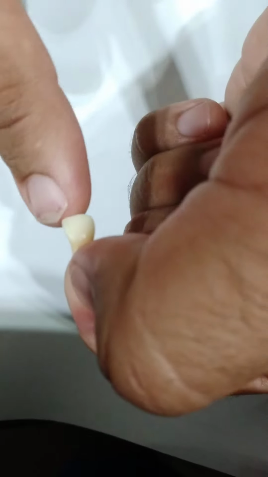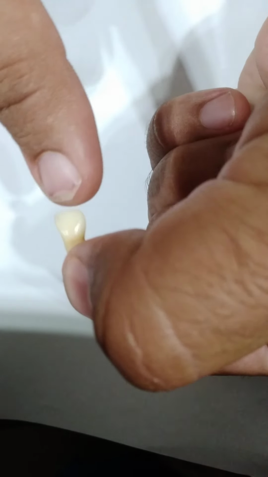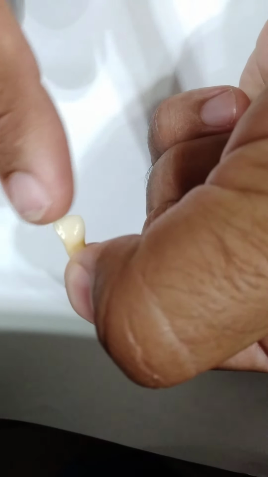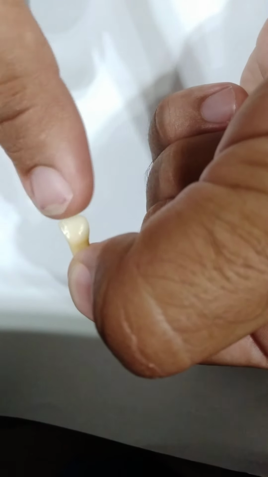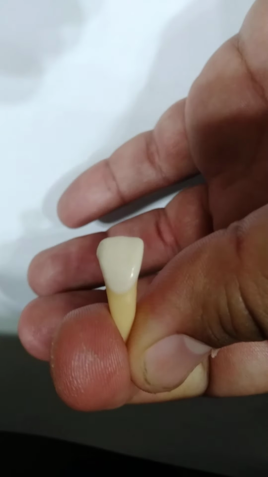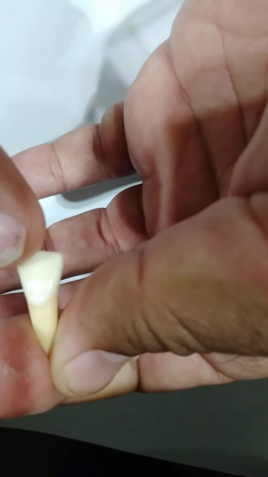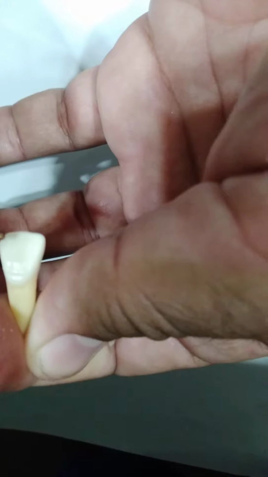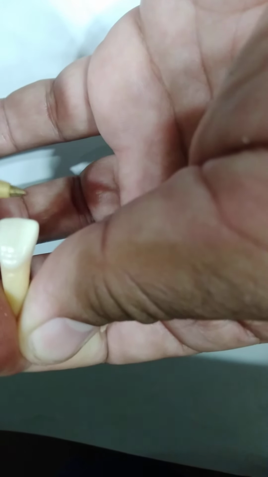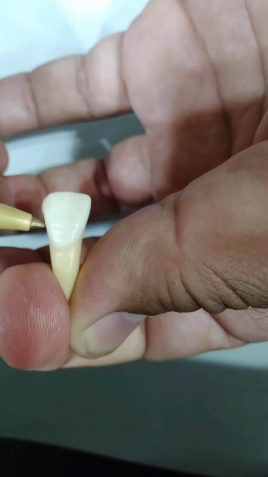There are no mammillons on the incisor surface of the deciduous maxillary center incisor, and it has a flat incisor surface, whereas in permanent maxillary center incisors, there are mental depressions and mammillons can also be present.